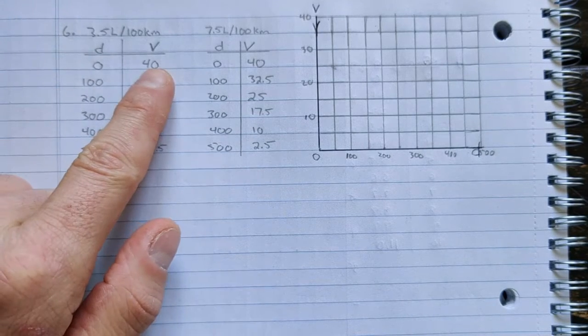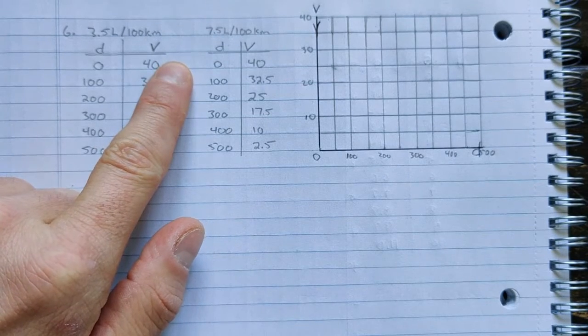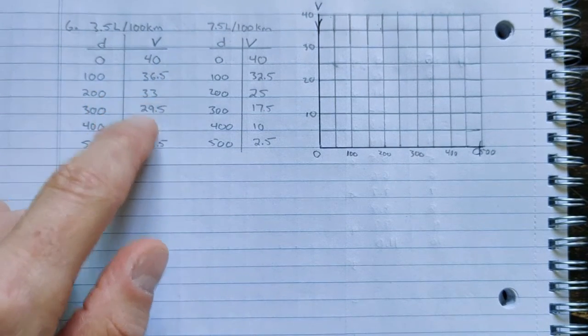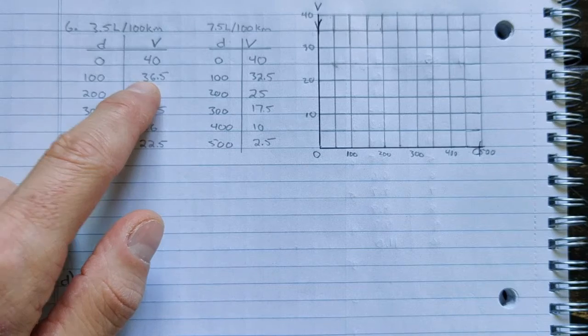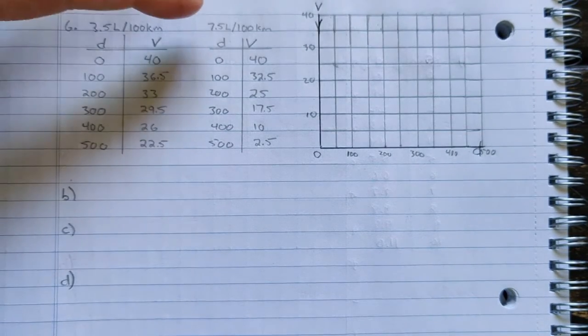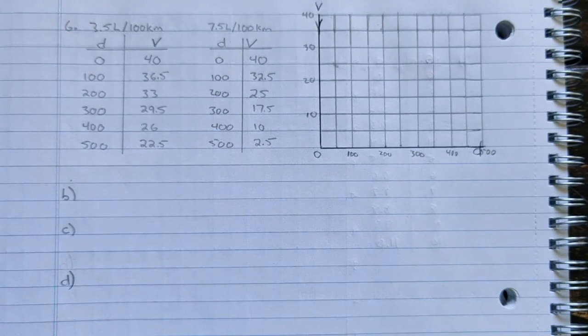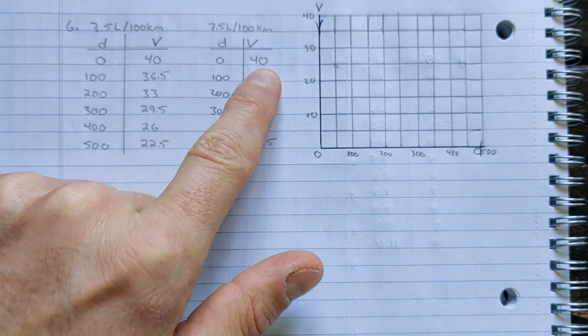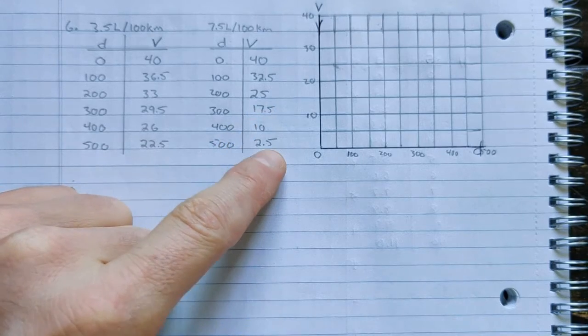In each case here, it starts with 40 liters, and then every 100 kilometers, it's going down by 3.5. So each of these is just minus 3.5, minus 3.5, minus 3.5. In the next case, similar, except it was going down by 7.5 each time. So again, we started with 40 and just went down by 7.5 each time.